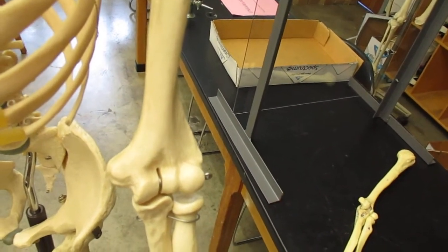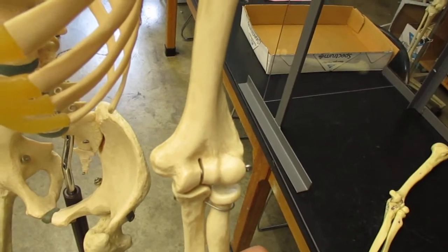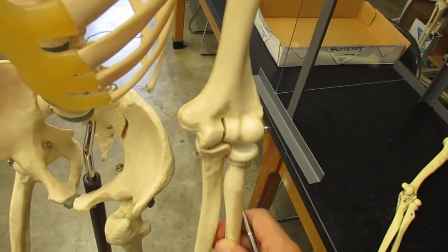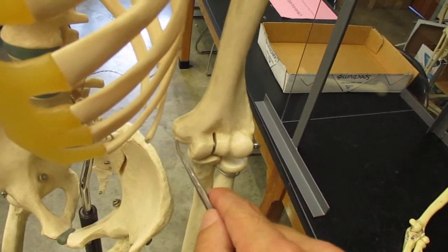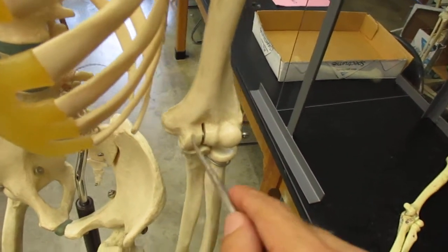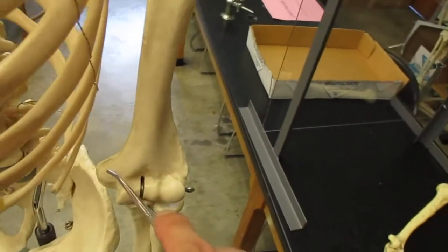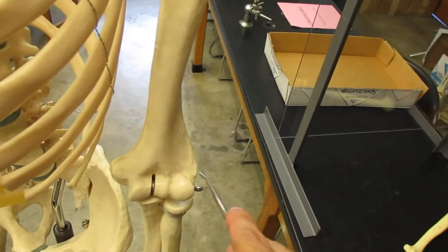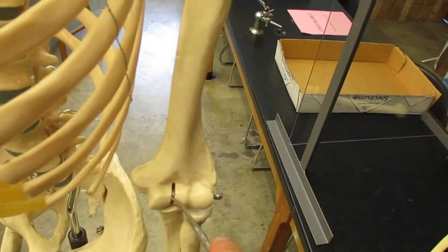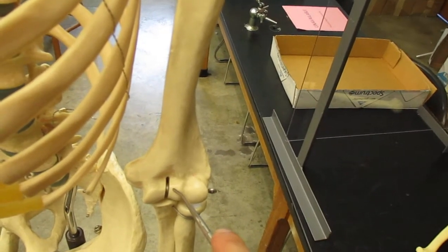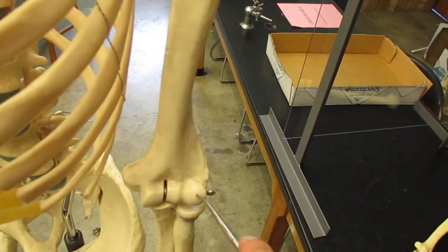And let's see. Now we're going to move to the distal region of the humerus bone. And we have some important structures I want to show you. So this structure right here is the medial epicondyle. This structure right here is the lateral epicondyle. Medial epicondyle, lateral epicondyle. Now, this structure right here is the trochlea. This is the trochlea right here. This is the capitulum.